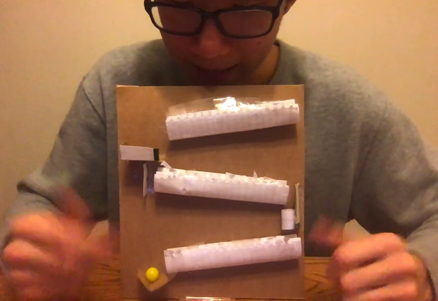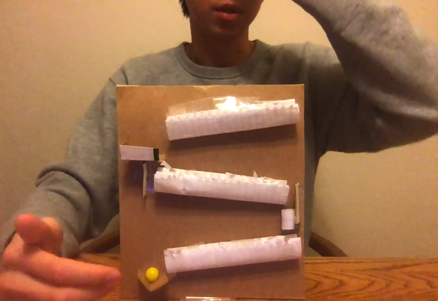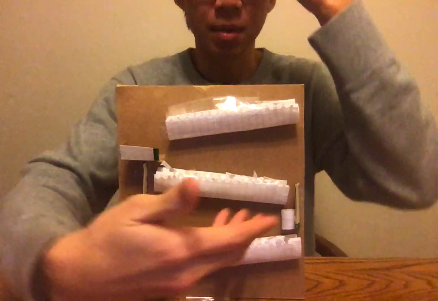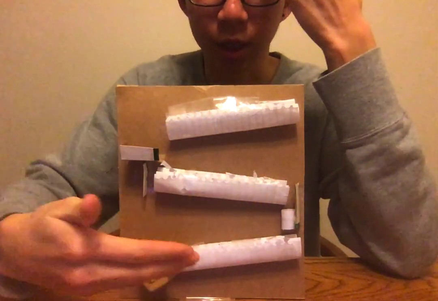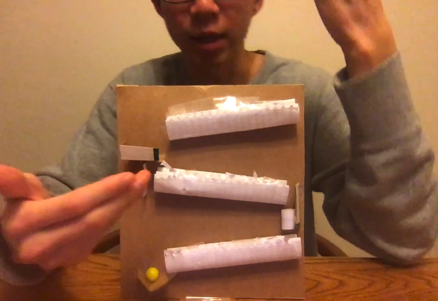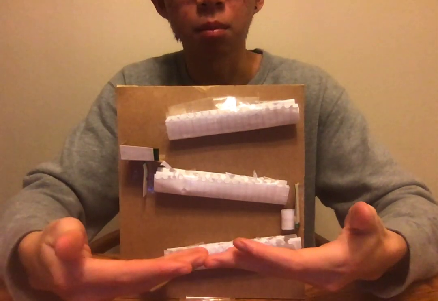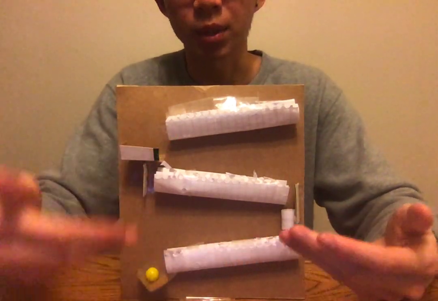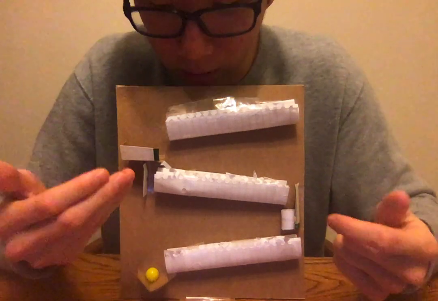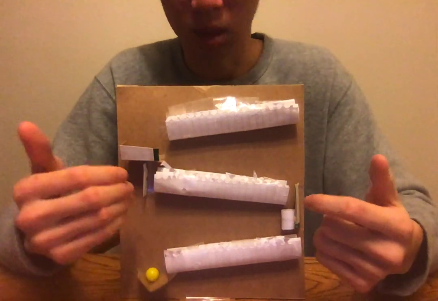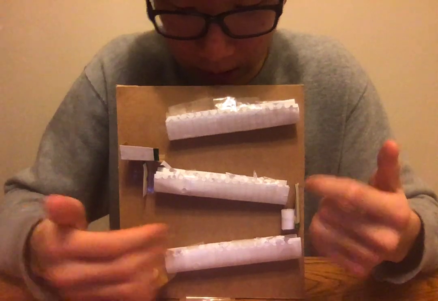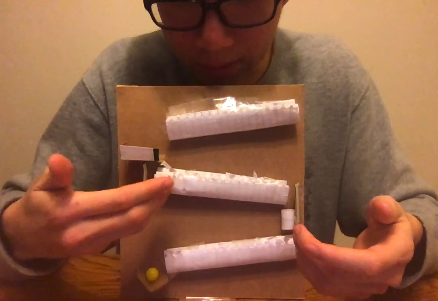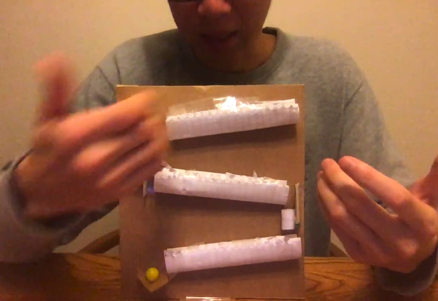So yeah, that's that. I made the angle relatively not so steep, as you can see from over here and here and here. I gradually made it less of an incline as I went down, just to demonstrate how the speed changes at each tier. So this one is the slowest, this would be an alright speed, and this would be the fastest.